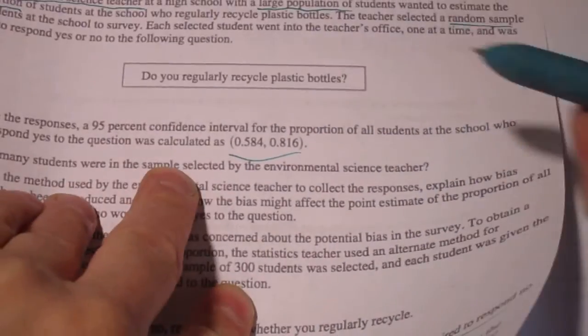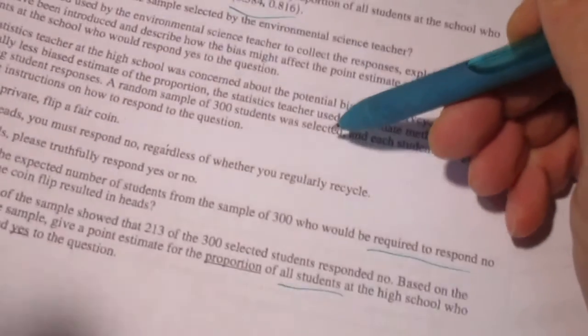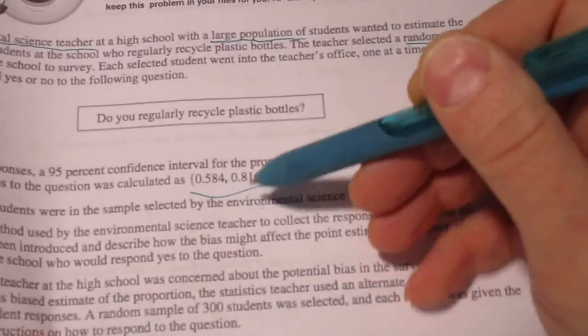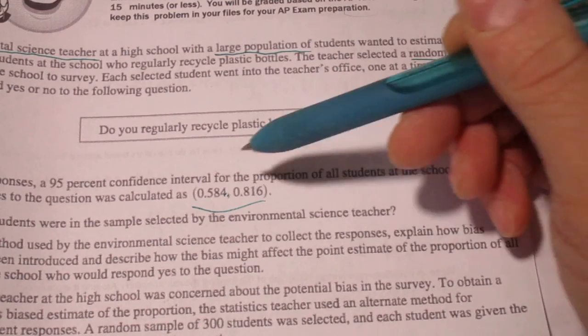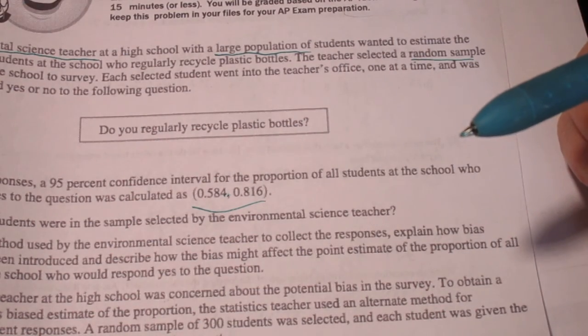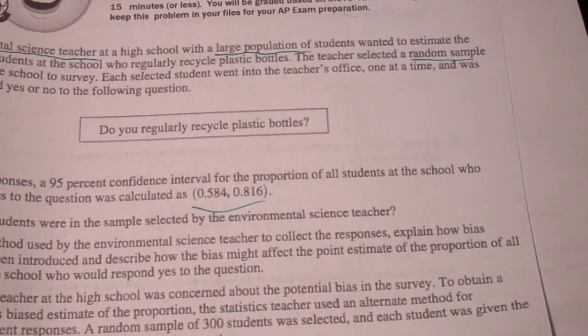And that kind of bothers me because... Oh, no, it's not. Good. 58%, according to this made-up statistics teacher's research, 58% is not within the interval, so obviously this guy's interval is bogus. No, you're bogus.